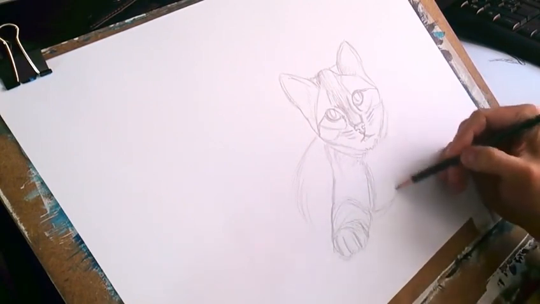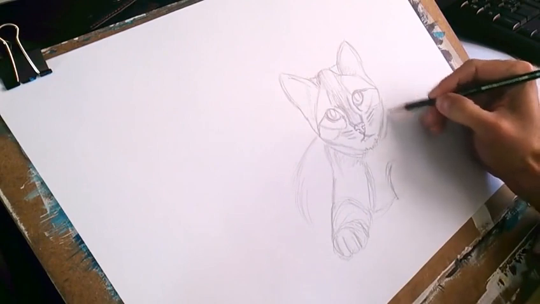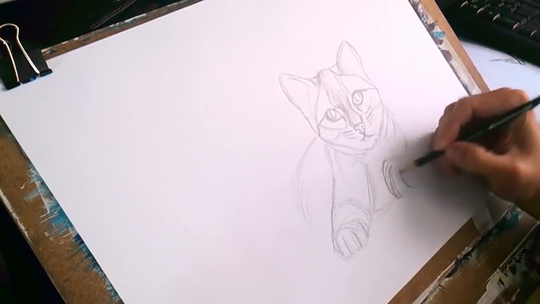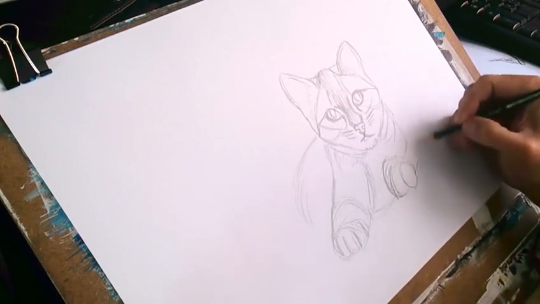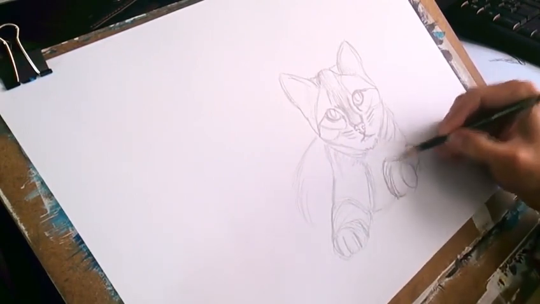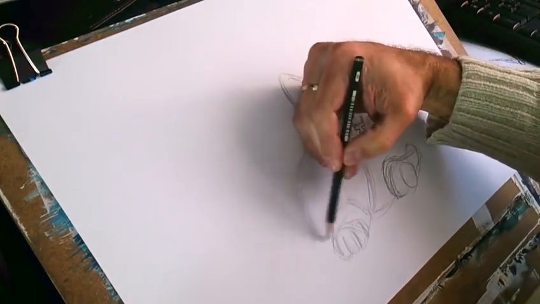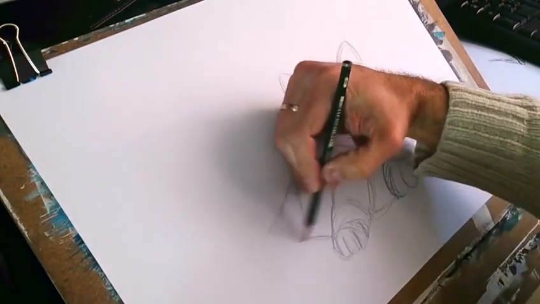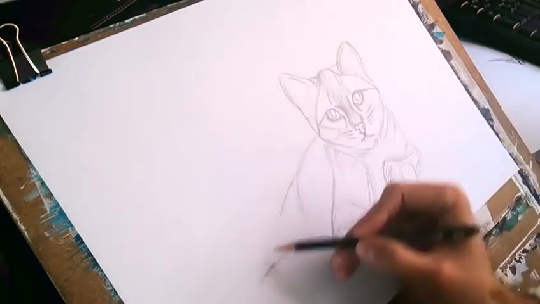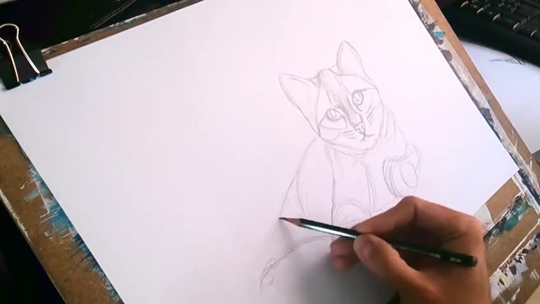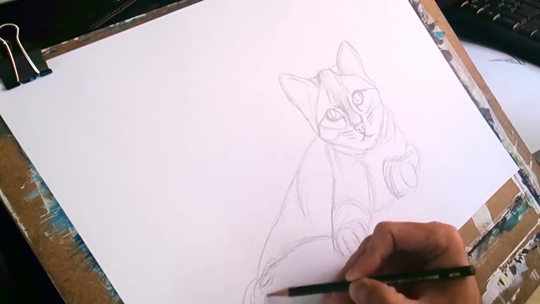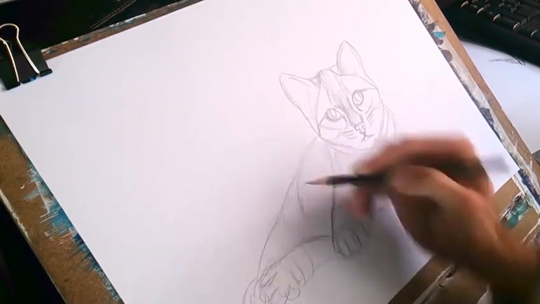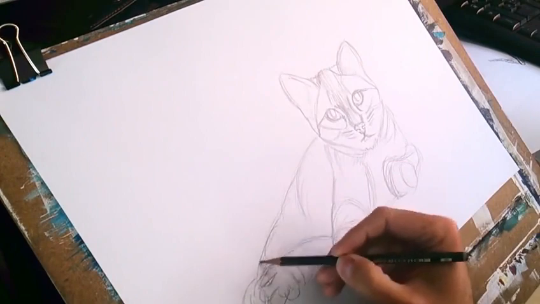After this we'll use an 8B pencil, and then to end the drawing we'll use the 4H pencil. The H pencils are not used frequently in artistic drawing, but I'll show you how this pencil can be very useful in realistic drawing.